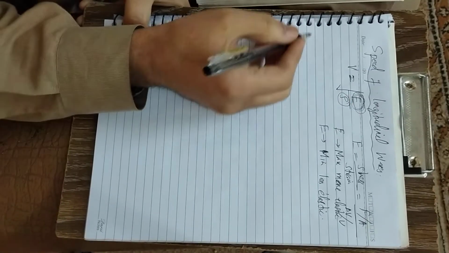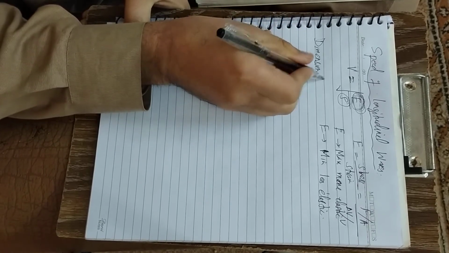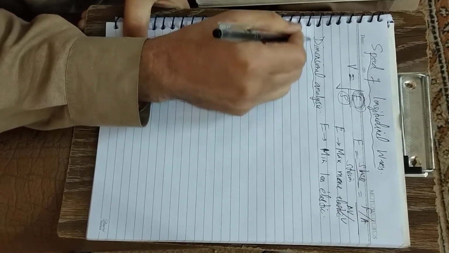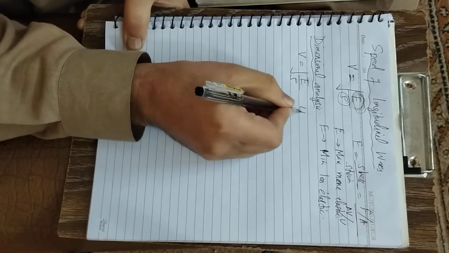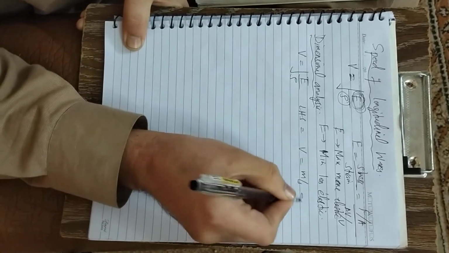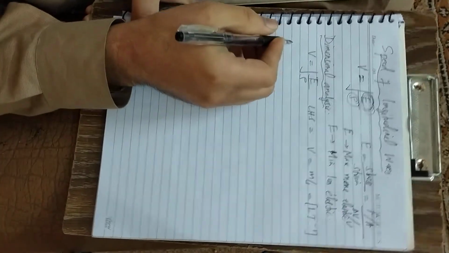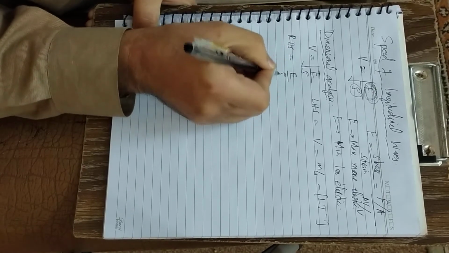This formula can easily be proved from dimensional analysis. So we are going to prove this formula by dimensional analysis. Look here. We have v = √(E/ρ). Taking the left hand side, it is speed, the unit of speed is meter per second, and its dimension is LT^-1. Now taking the right hand side, what is the right hand side? The right hand side is √(E/ρ).